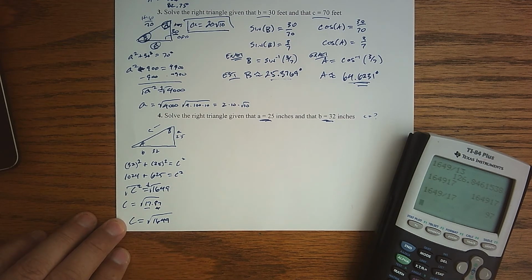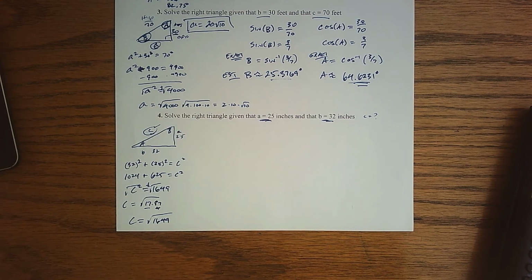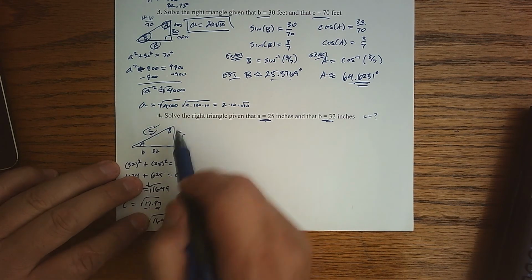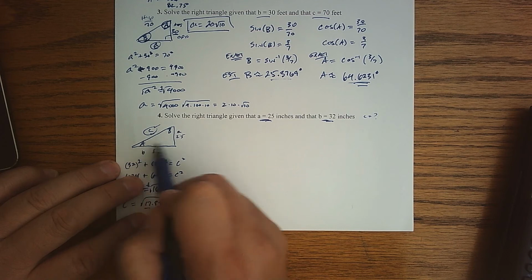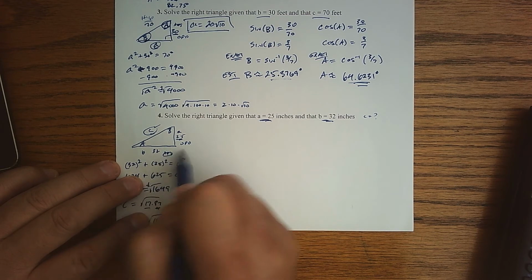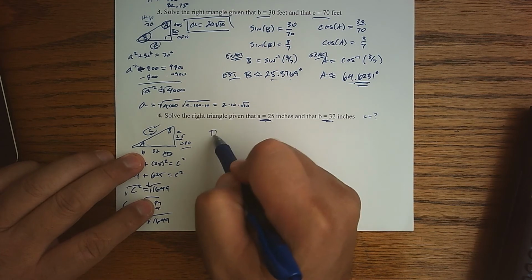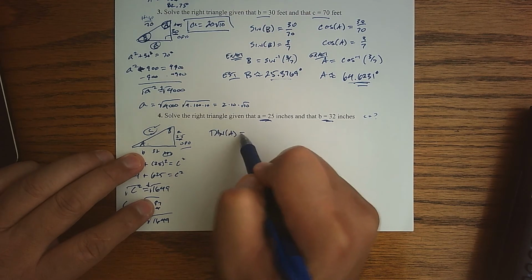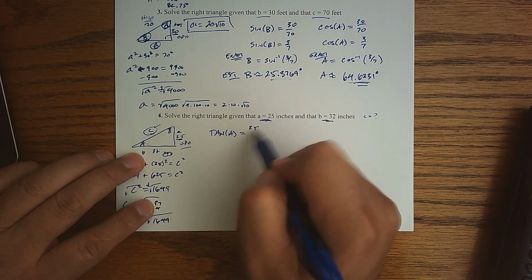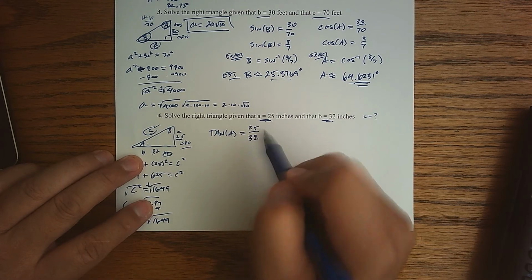So there's C. We really can't do too much about that. So we've got C down. So what about angle A or B? Well, for angle A, for the sides that are given, this serves as the opposite, and that serves as the adjacent. So the tangent of angle A is the opposite, 25, divided by the adjacent, 32.